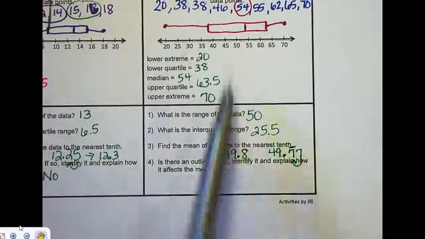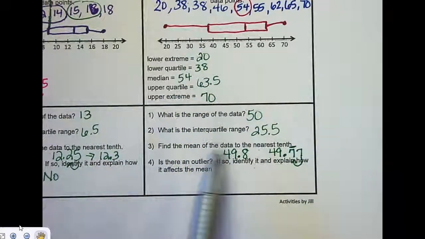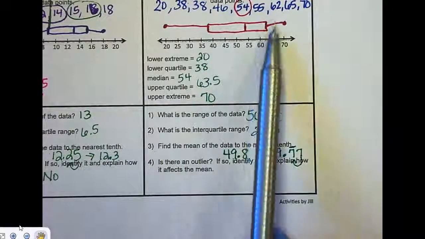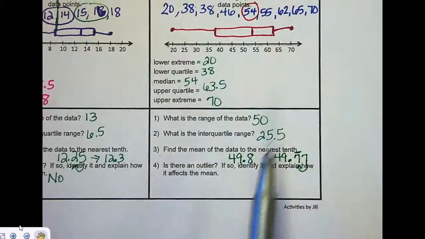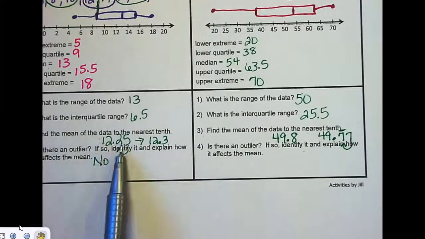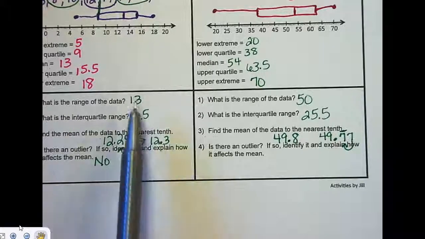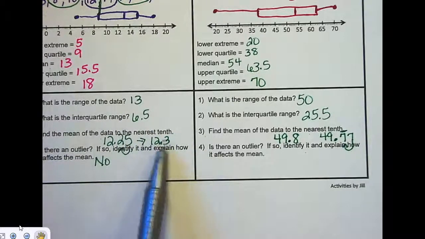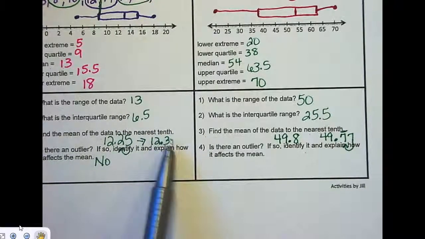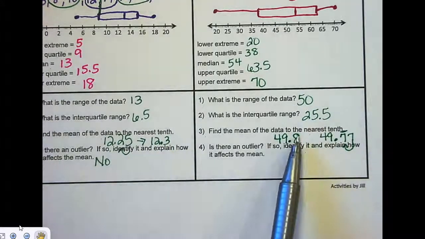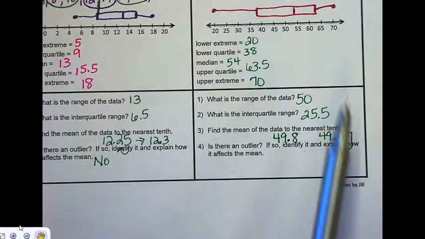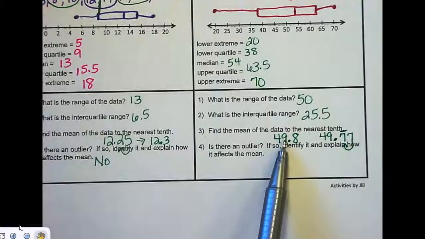So let's look up here. So the average, or the mean, was 49.8, and the median is 54. Those are a little bit further apart than over here, right? Over here, our mean was 12.3, and our median was 13. Do you see how they're kind of close together? So if we were looking at a measure of center, over here we would use the mean because it's a little bit more accurate. Over here, when they're calling this 20 an outlier, do you see that our median is 54 and our mean is less than 50?